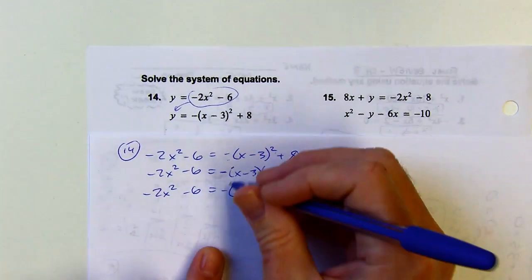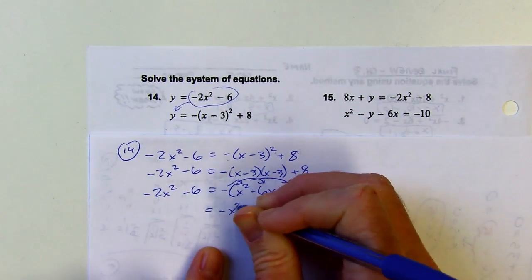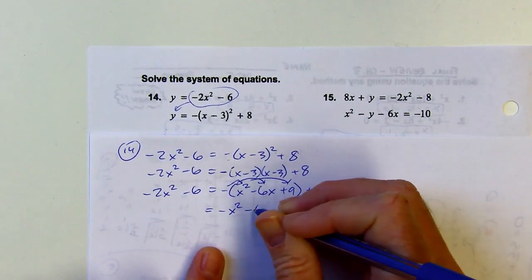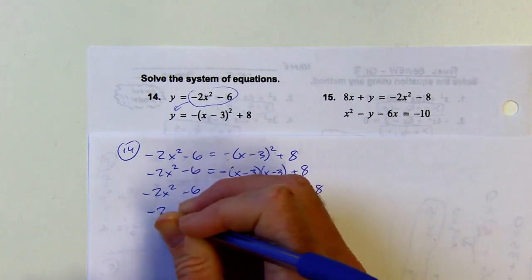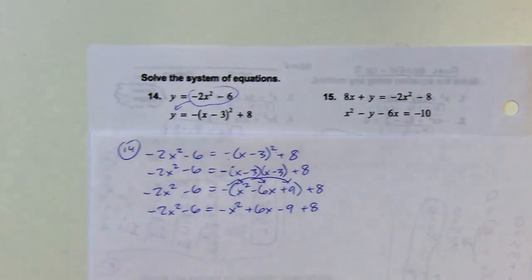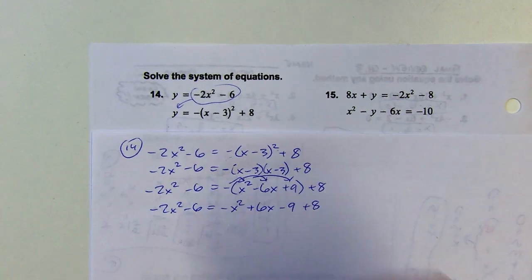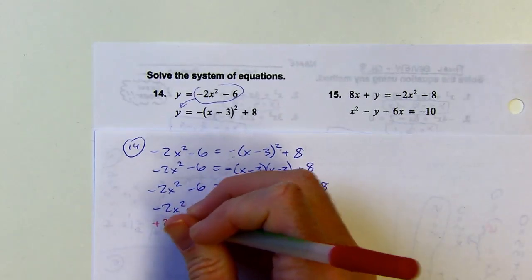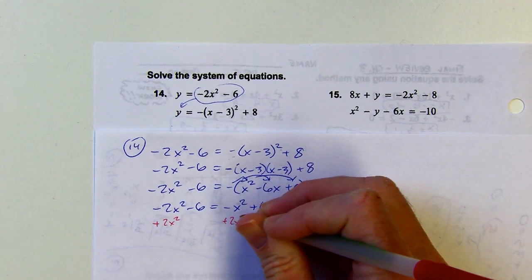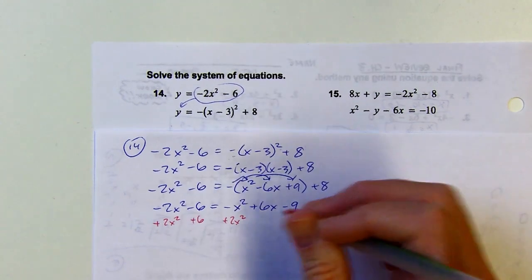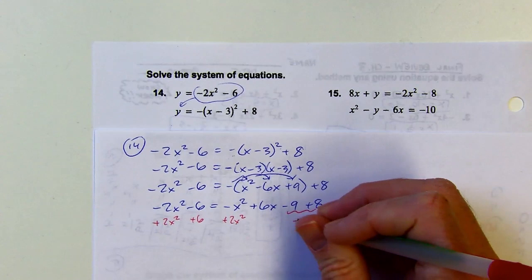Okay, and now I'll distribute the negative here. Okay, got it down to that. And now I want to combine the like terms. So I'm going to add 2x squared to both sides. And I'm going to add 6 to both sides as well. I'm going to do these both in one step just to save some time here. So I'm going to have this and add 6 to it.